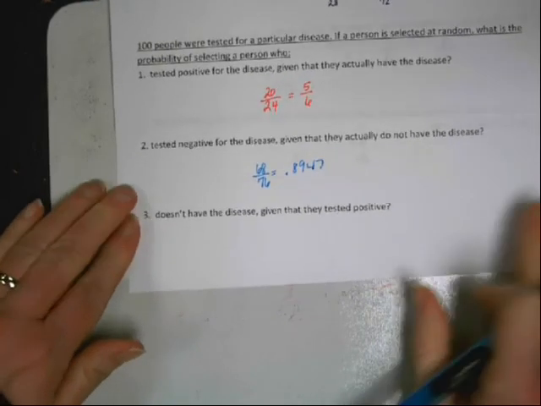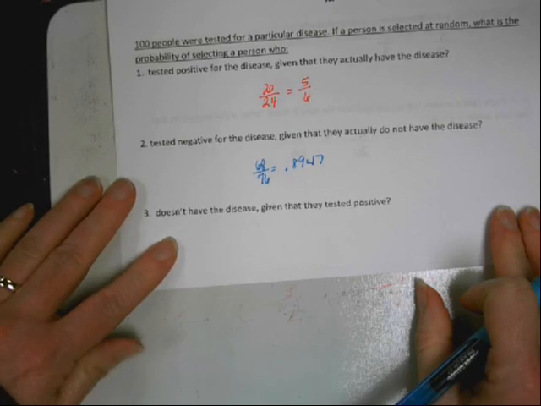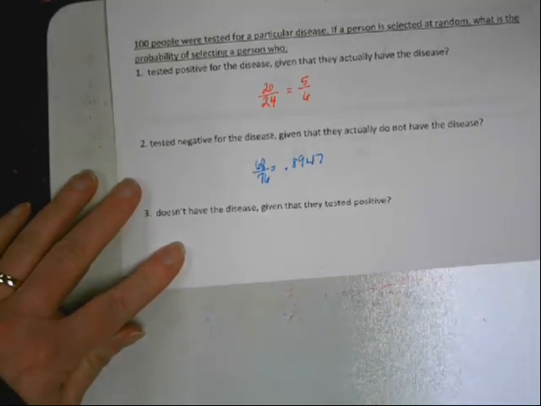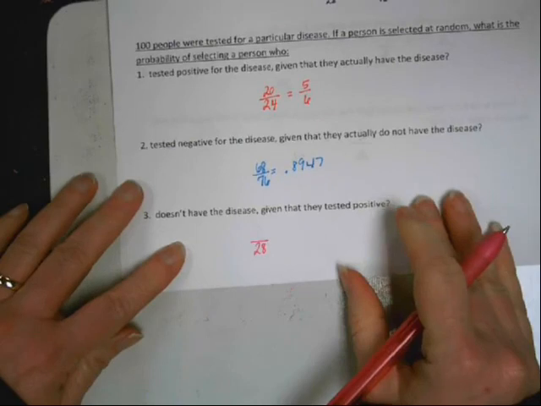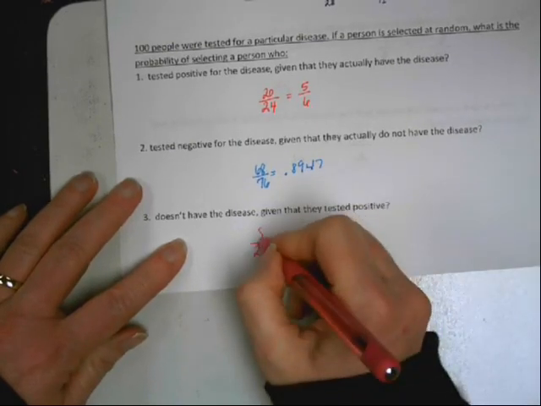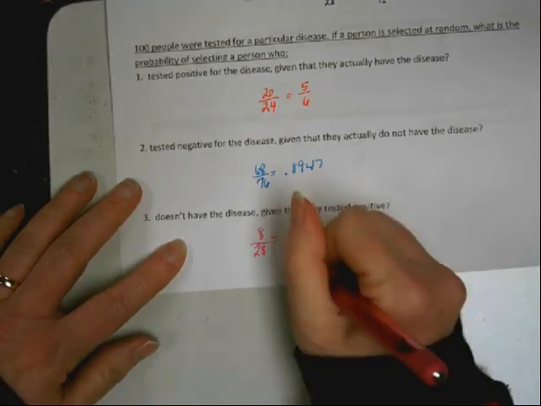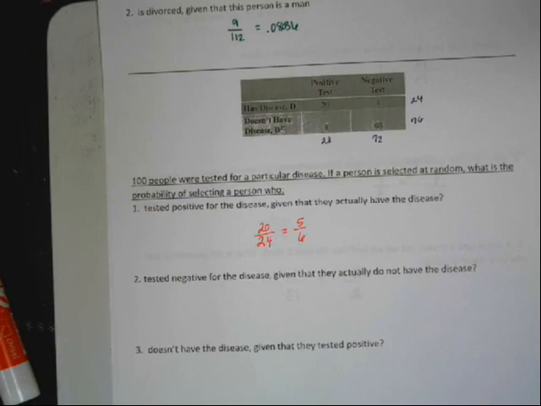What is the probability that the person selected doesn't have the disease, given that they tested positive? So what's going on bottom? The number of tested positive? Yes. So that's 28. 28 on bottom, and they don't have the disease. That's 8. Good. Very good. 0.2857.